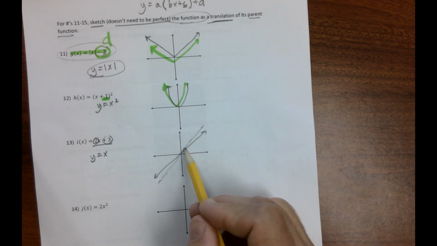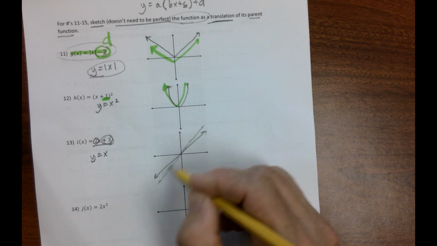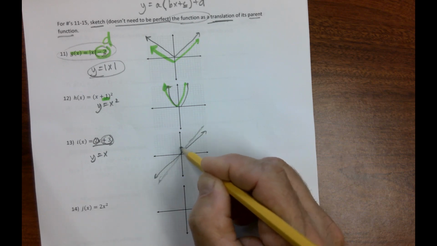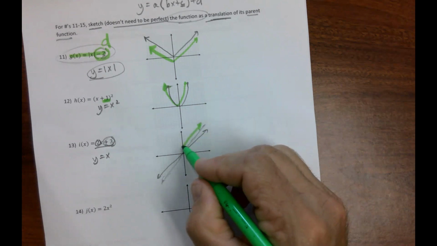Again, this is just a sketch, but then I still need to move it up 3. So that one, which is more steep, goes up 3. 1, 2, 3. And I just try to duplicate that to the best of my ability.